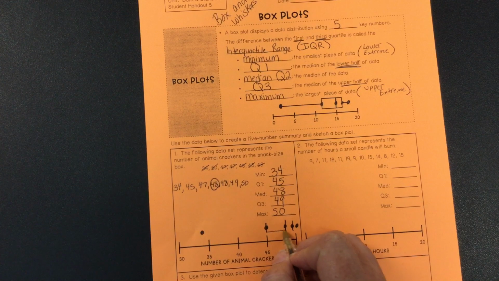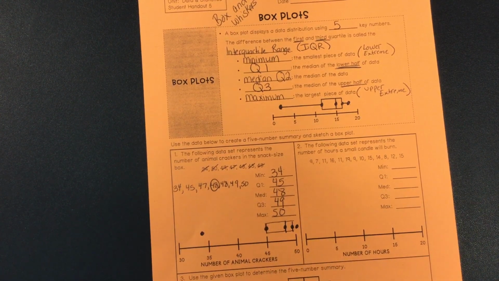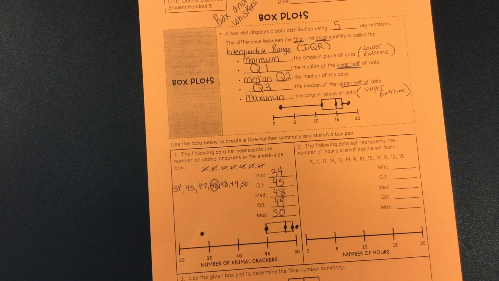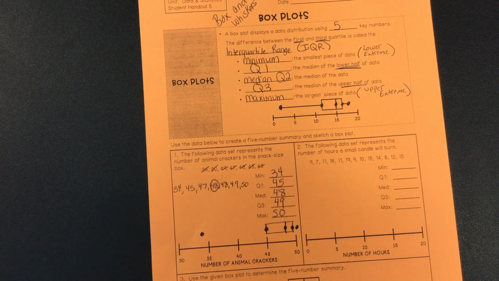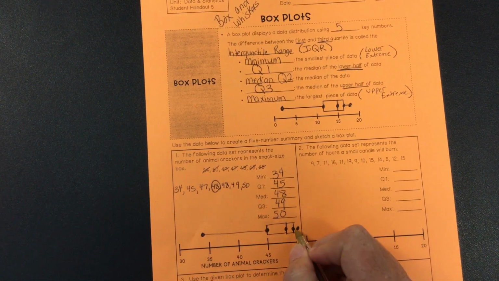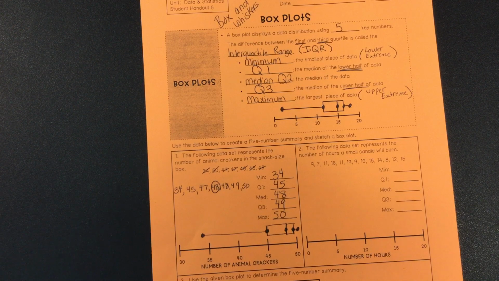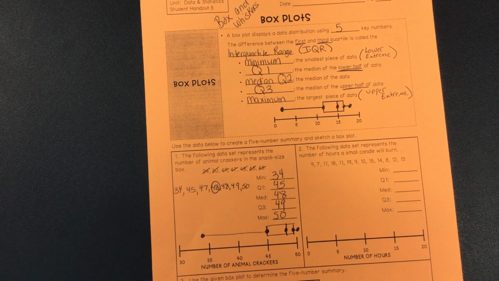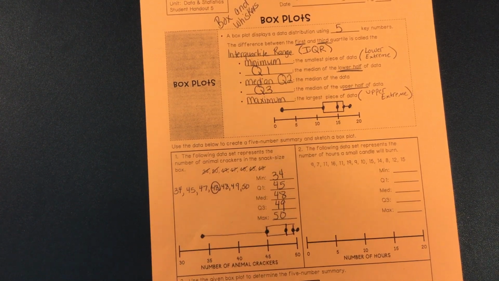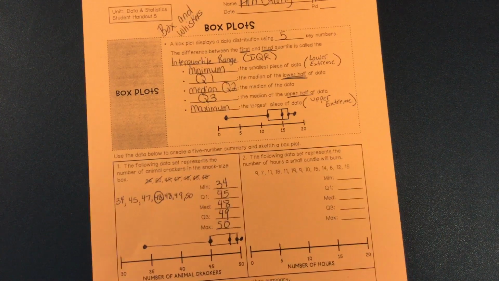And then we're going to make a box. Actually, I make 2 boxes. So far, so good? Now we're going to do our whiskers. Whoop and whoop. That's it. I now have a box and whisker, or a box plot. Easy peasy? All right, I'm gonna give you a few minutes.